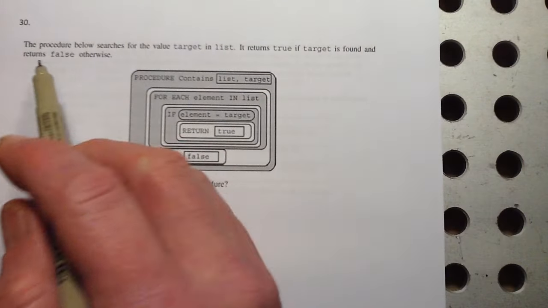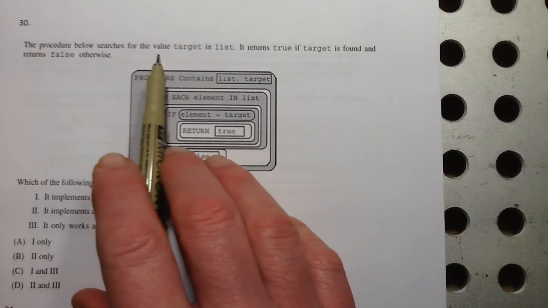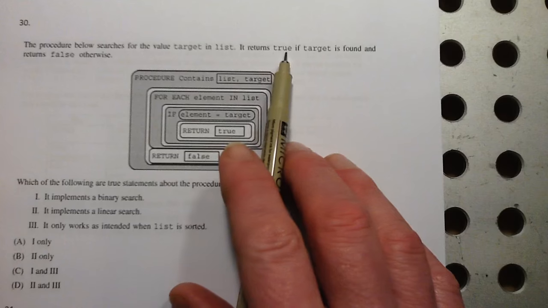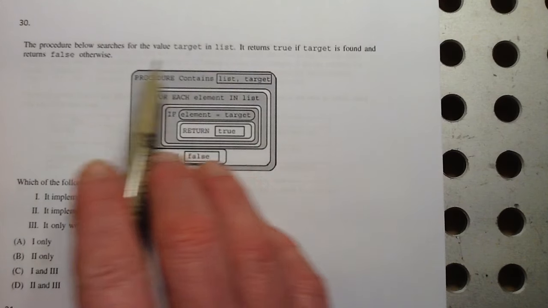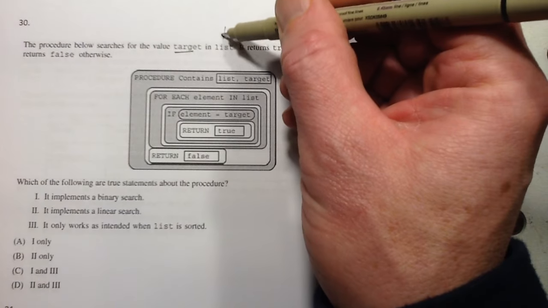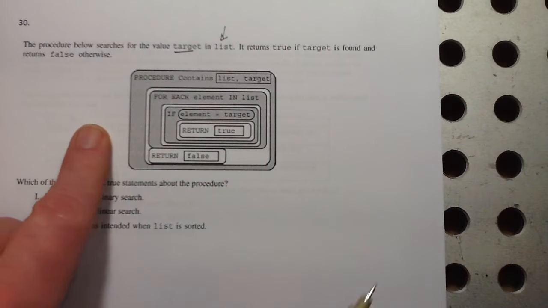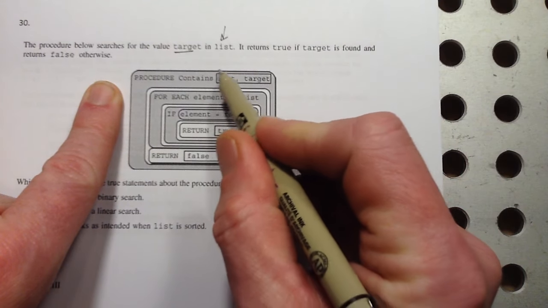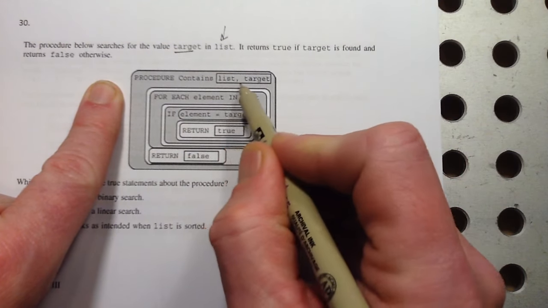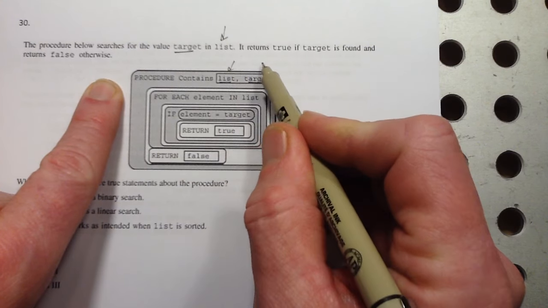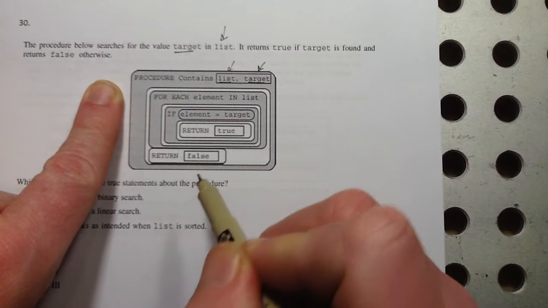All right. The procedure below searches for the value target in list. It returns true if target is found and false otherwise. So we're just checking to see if this is in the list. Okay, so procedure contains, and the inputs into this procedure, the parameters, are list and target. So this is the list, and this is the thing we want to see if it's in the list.